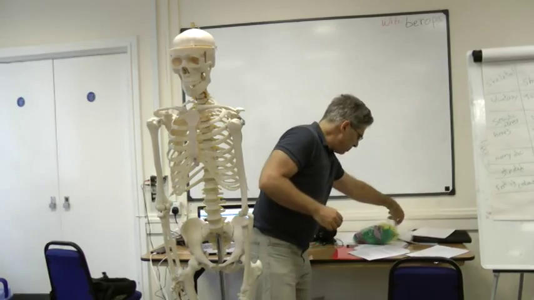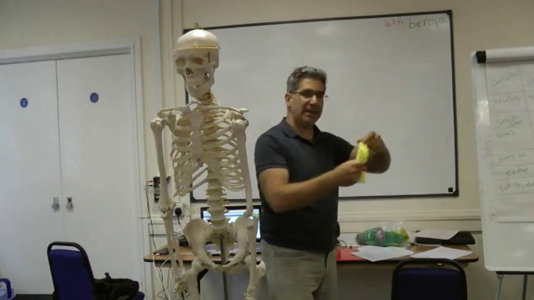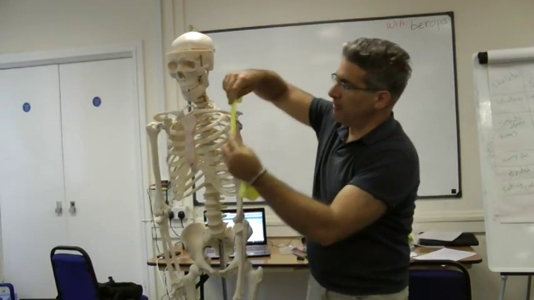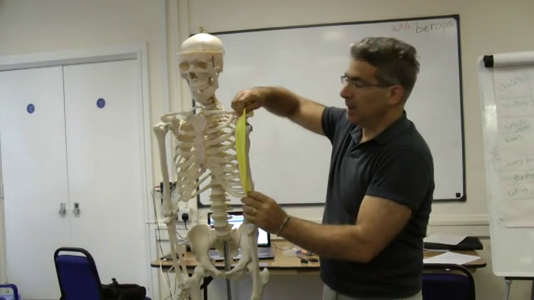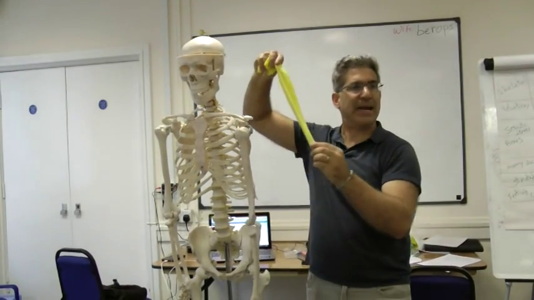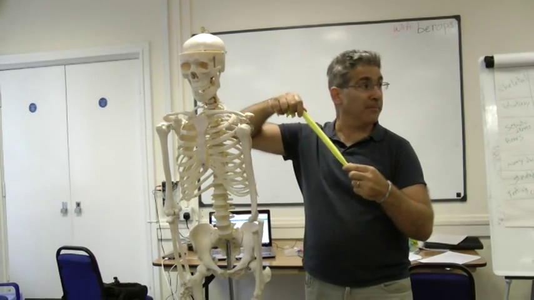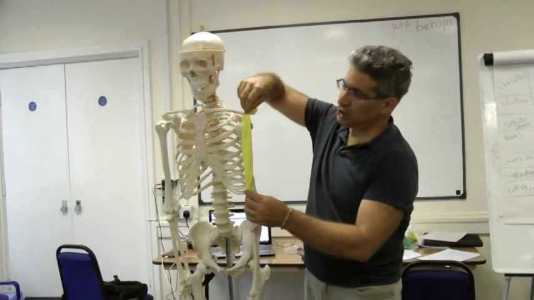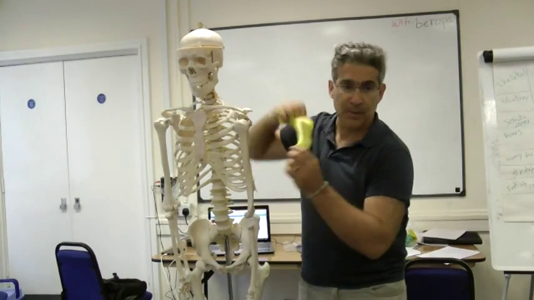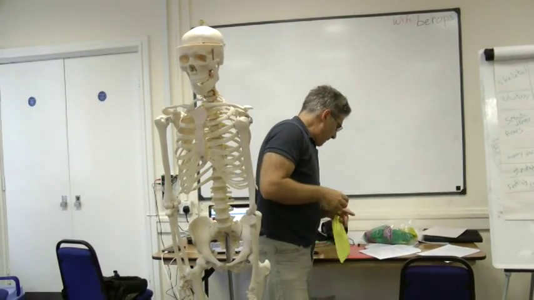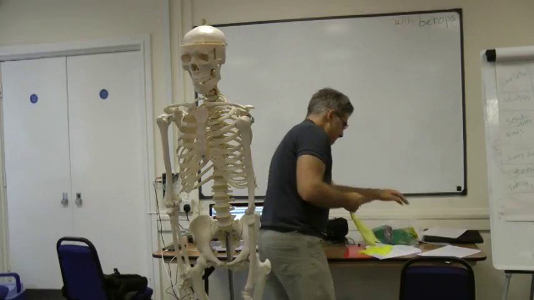We are going to use exercise band to describe where muscle attached to. You will see that we use a lot of these exercise band for learning, to just show roughly where muscles are. We're going to start with two muscles.